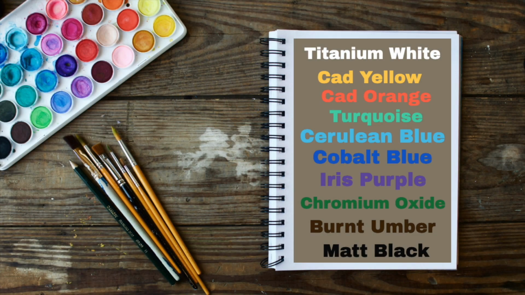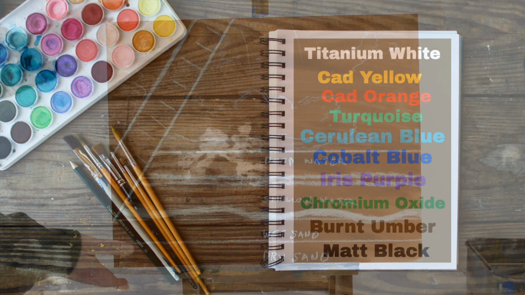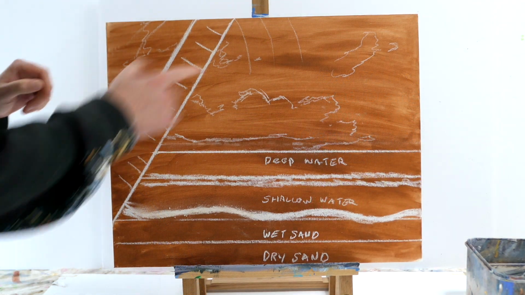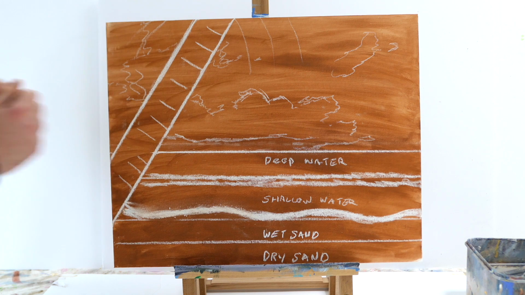So you're going to need the following colours today. They are titanium white, cad yellow, cad orange, turquoise, cerulean blue, cobalt blue, iris purple, chromium oxide green, burnt umber and matte black. Now I've got a burnt sienna painted canvas that I've drawn an outline on.